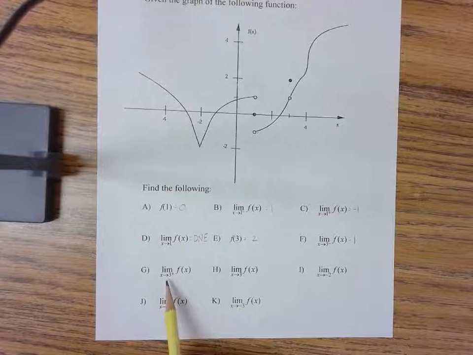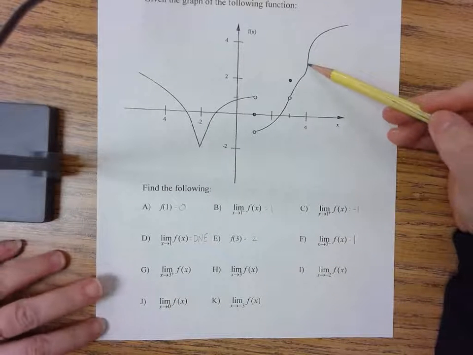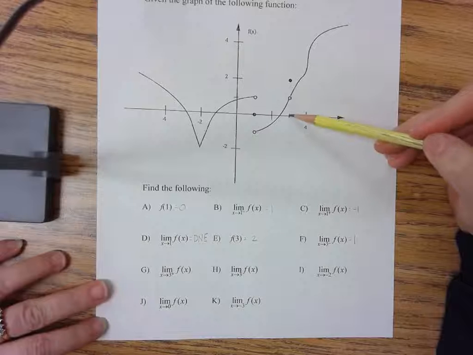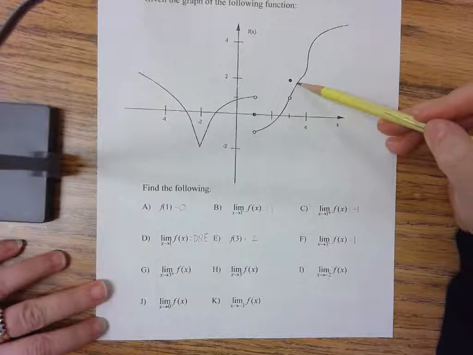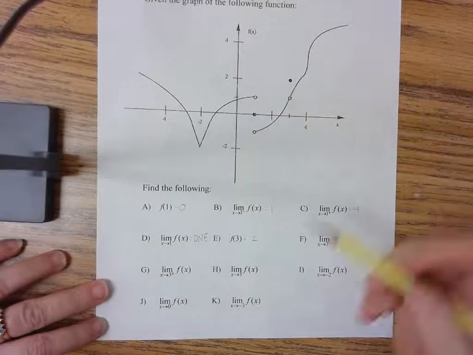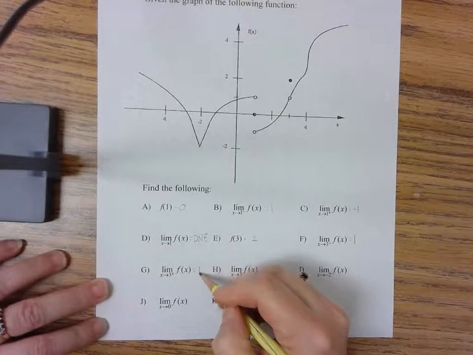Let's look at what it is approaching when x is approaching 3 from the right-hand side. That means we're following down from the right-hand side. Here's 3. What is it approaching? Oh, it's approaching positive 1 for a y value.